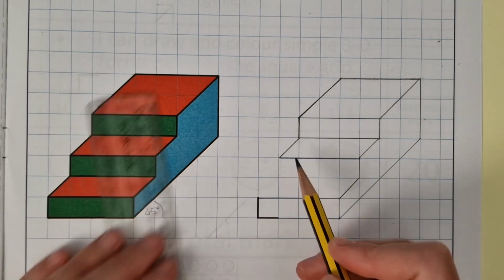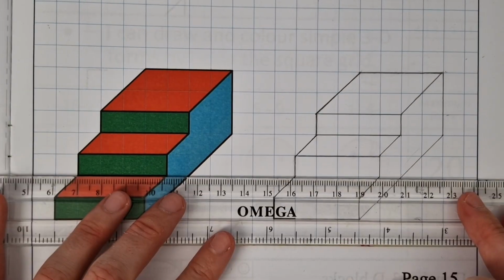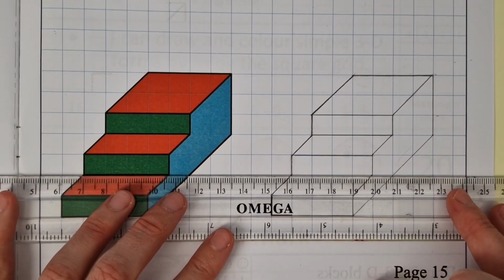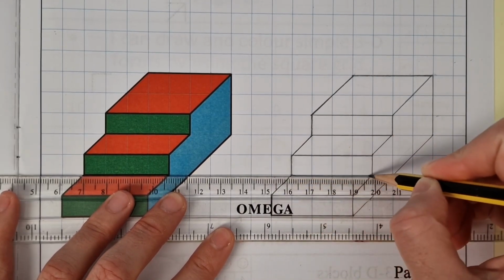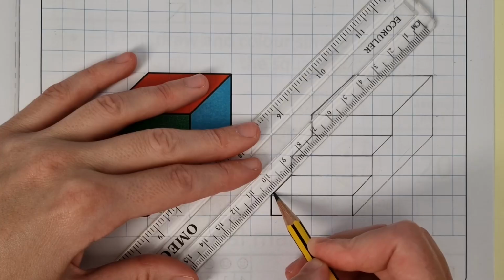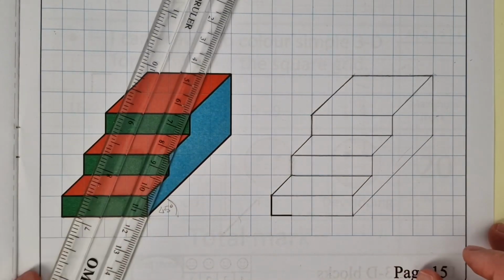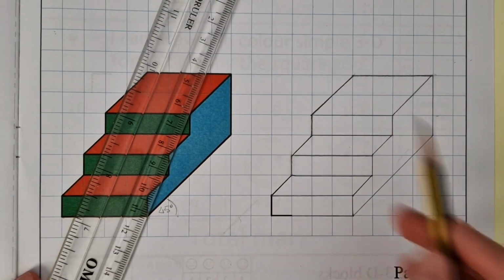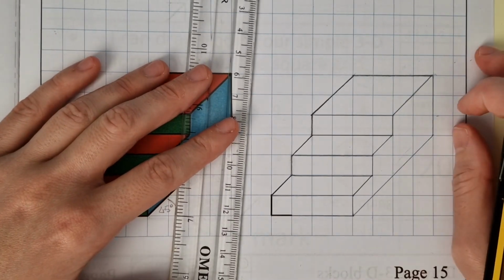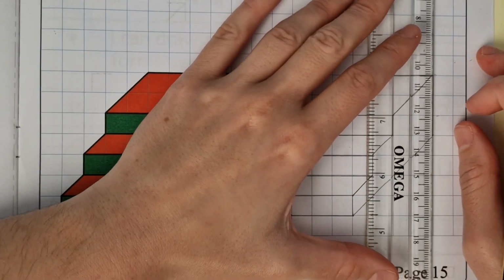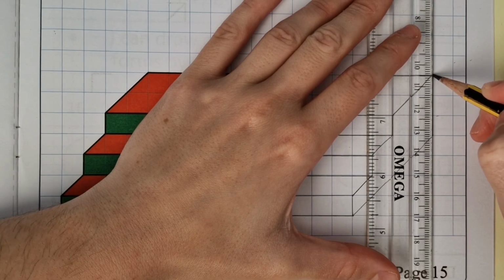Like so. One line downwards and connect these two corners together. And then draw the final line, which is going downwards to the left at 45 degrees. Now here we have our 3 steps.